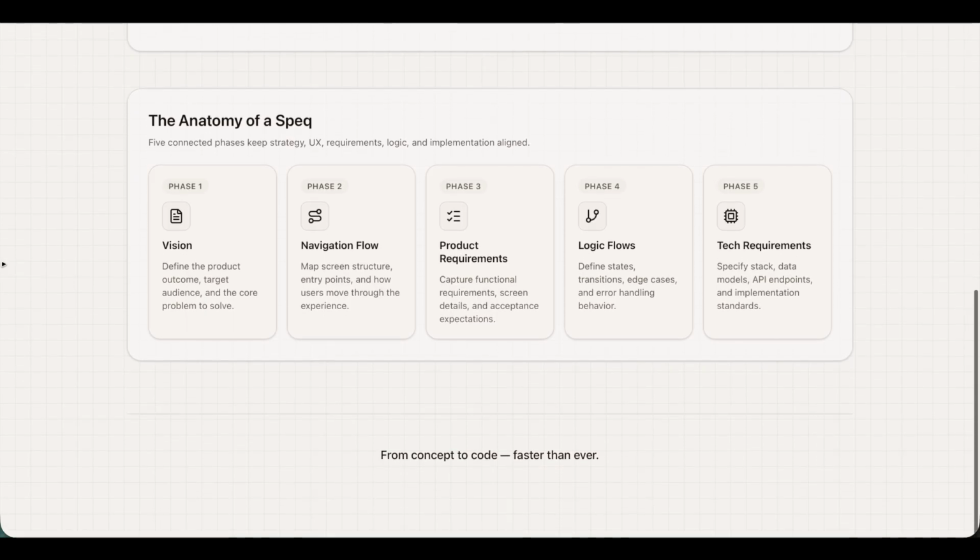At its core, a spec captures requirements across a series of phases. So when you ask, what is a spec? The answer is, it's the result of detailed conversations with our agents to define and refine the vision, navigation flow, product requirements, logic flows, and technical requirements for a product. The goal is to capture as much context as possible so that not only do you have a clear picture of what you're building, but any coding agent you hand it off to has the requirements and context it needs to succeed. That's really the heart of what a spec is. And throughout this demo, you'll see these 5 phases show up again and again across the product.